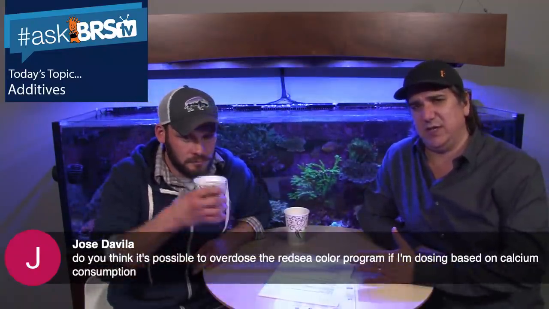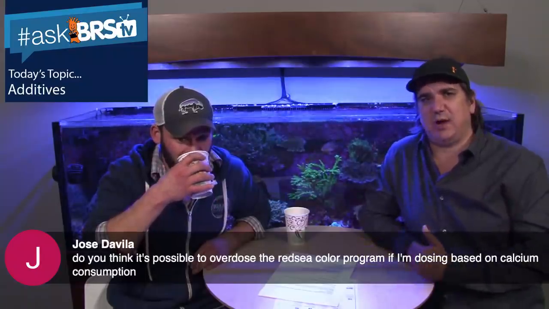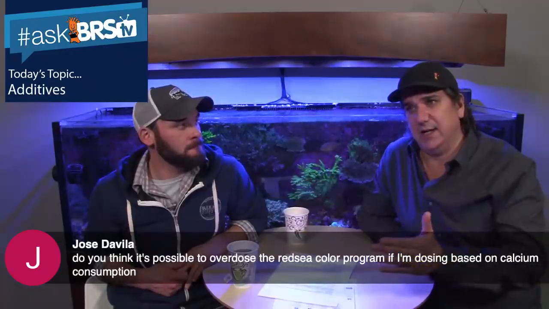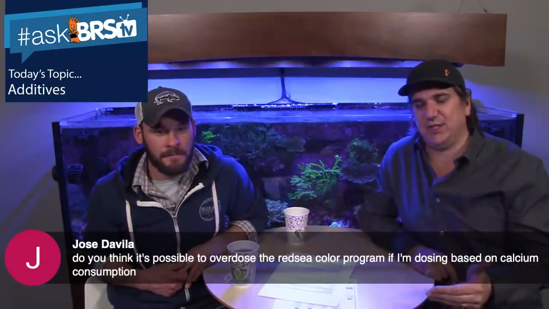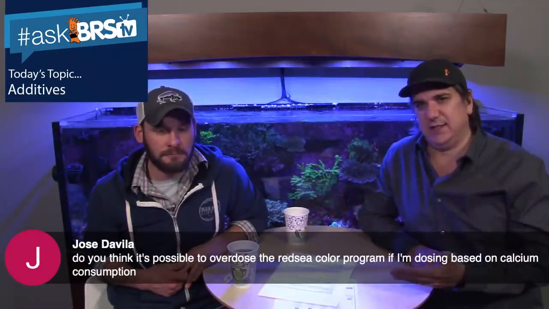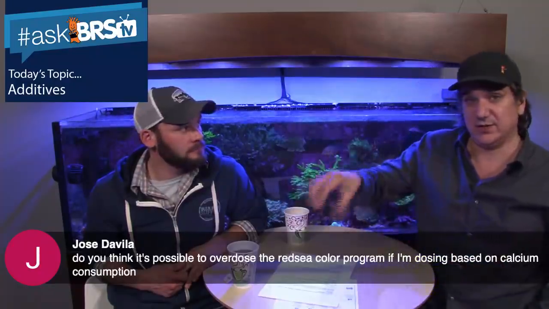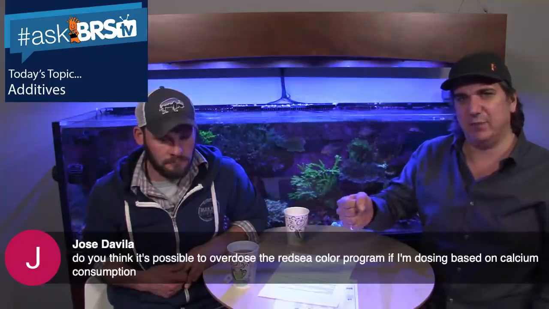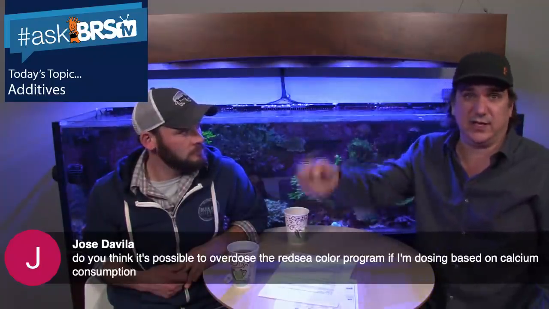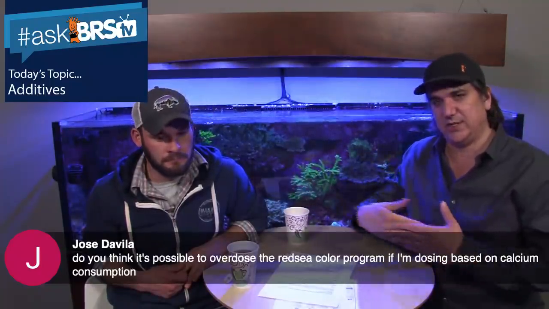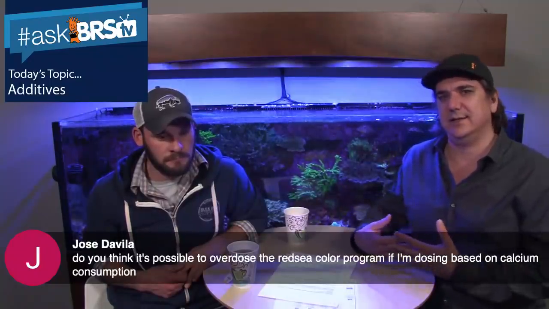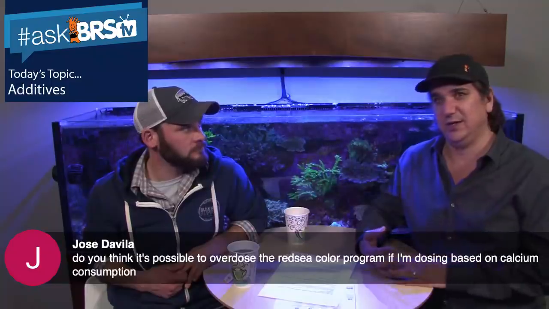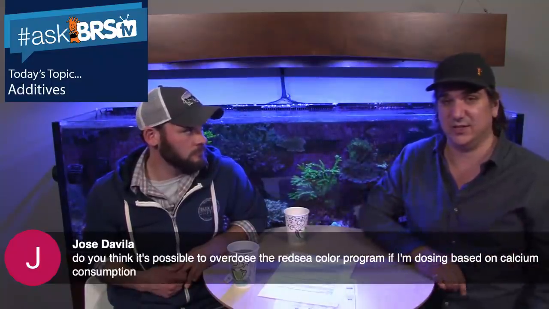Because you're dosing it based on calcium consumption, it's probably no different than dosing an all-in-one kind of solution in terms of the ability to overdose it, because it's in ratio to the amount of calcium we're adding. So like if I had, say, ESV or whatever inside that bottle, it's obviously in ratio to the amount of calcium and alkalinity I'm using. So if you stay within that, it's unlikely that you're going to overdose it. But obviously not impossible, especially if you mess up the math or something in there.